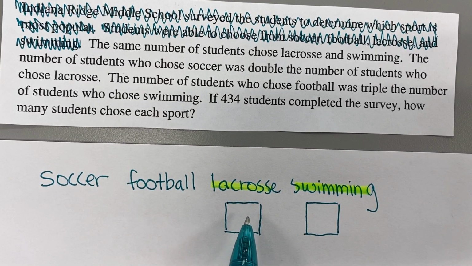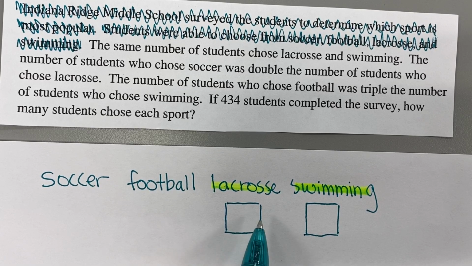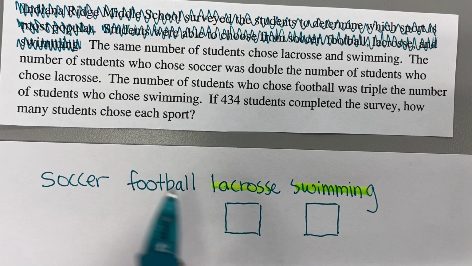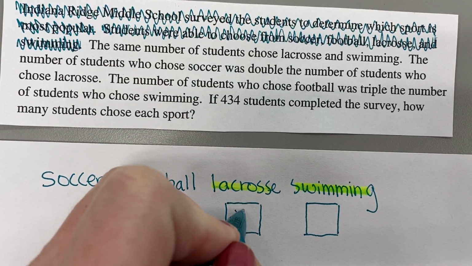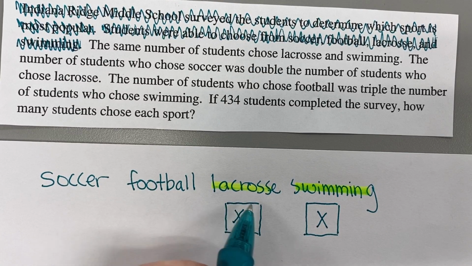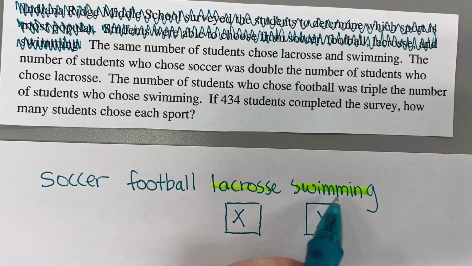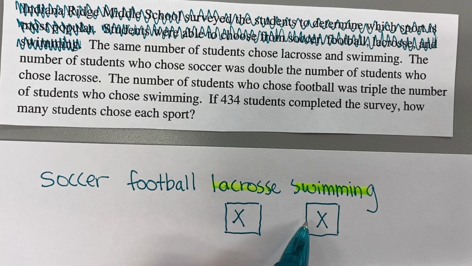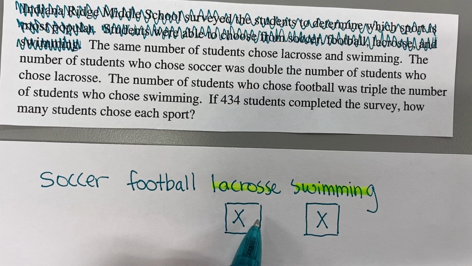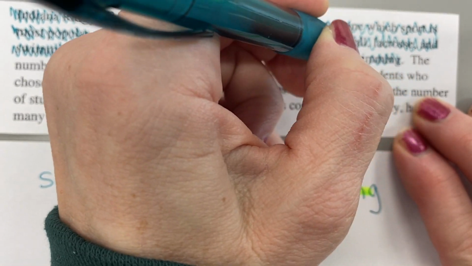And when I'm needing to hold the place for a number that I'm later going to solve for, maybe I call that X. So I'm going to say X students chose lacrosse and X students chose swimming. So if this is 10, this is 10. If this is 20, this is 20. If this is 100, this is 100. But I'm just using an X to hold the place. And then I can get rid of this sentence.